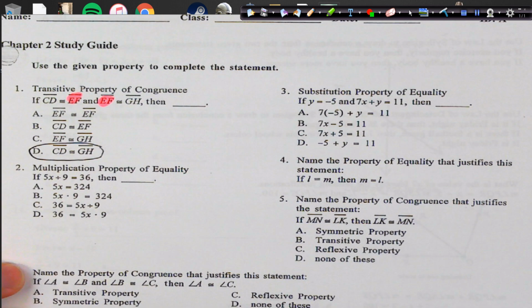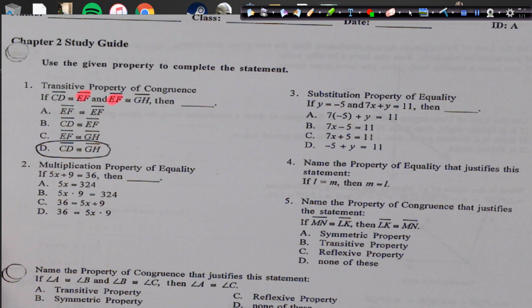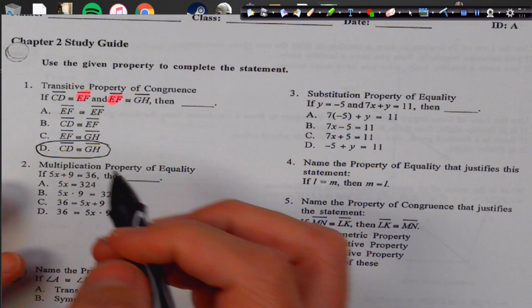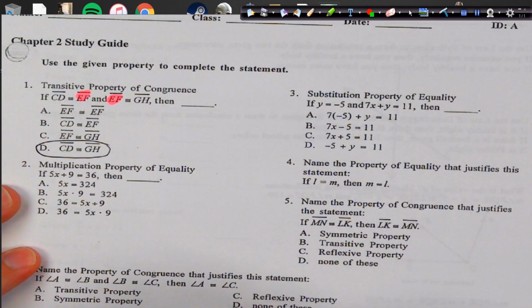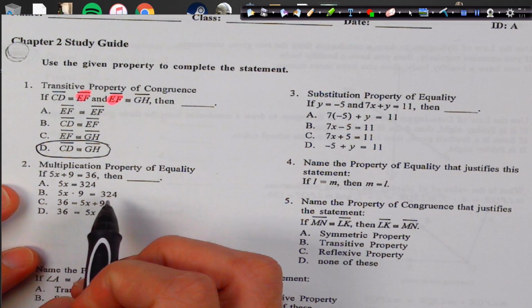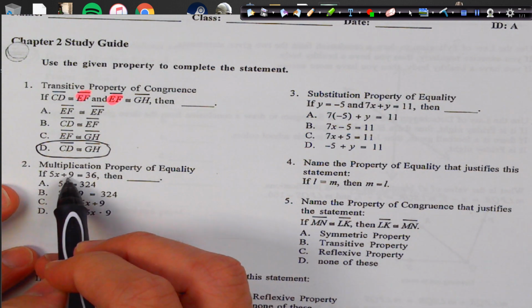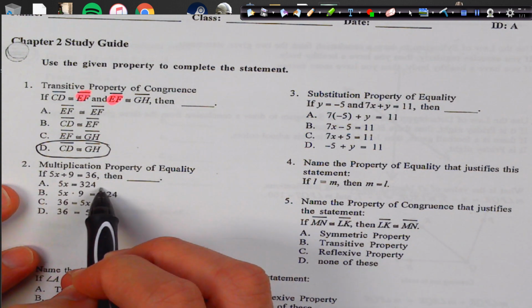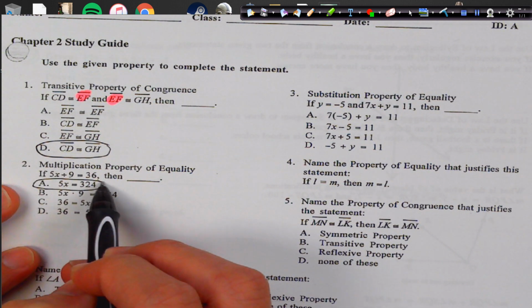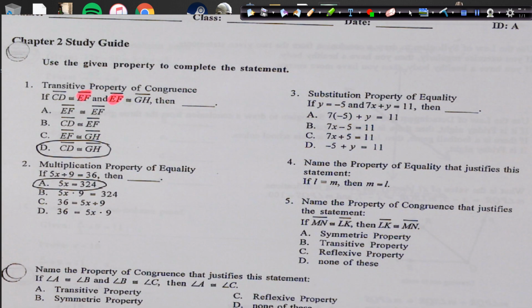Okay? Number 2, multiplication property of equality. 5x plus 9 equals 36. Okay, so what would I do to go ahead and use a multiplication property? Oh, so that says divide, not add. I apologize. We would multiply both sides by 9. That would make the 9 disappear, and we do 9 times 36, which would get us 324. Boom, there we go. Multiplying to both sides.